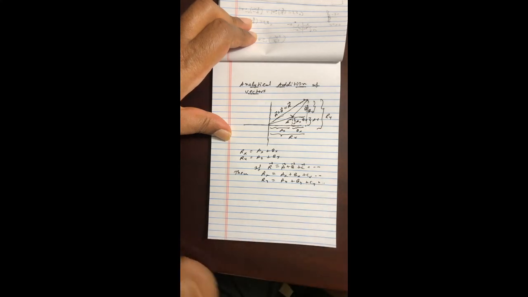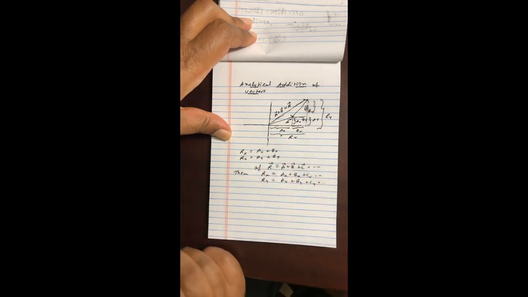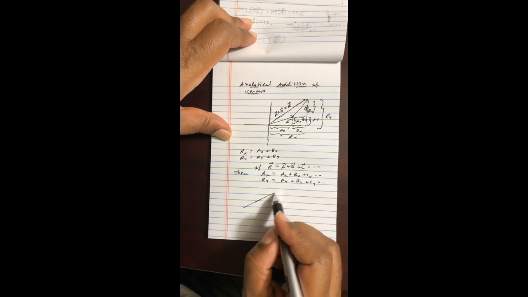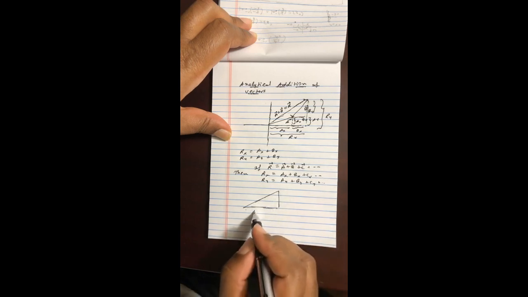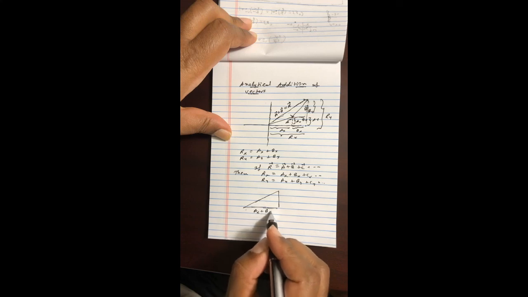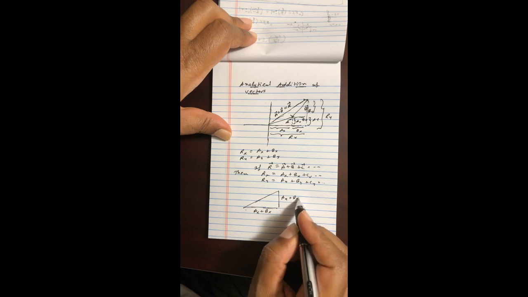All right, now once you have the x and y components, then you can easily calculate the magnitude and direction of the sum. Now you see, this is the sum vector, and this is ax plus bx, the x component of the sum, and the y component is ay plus by.